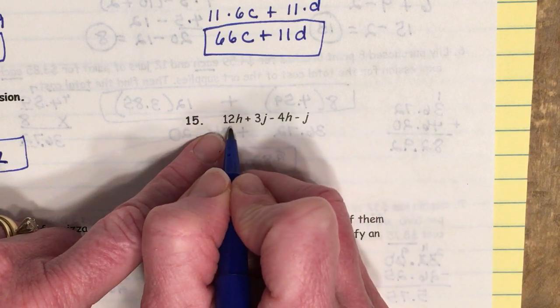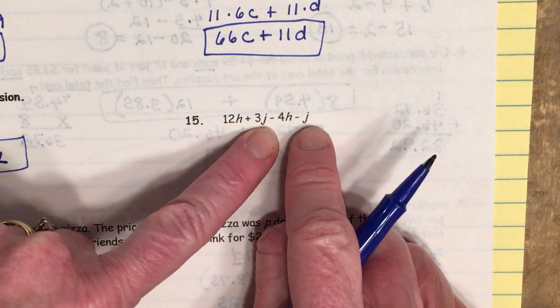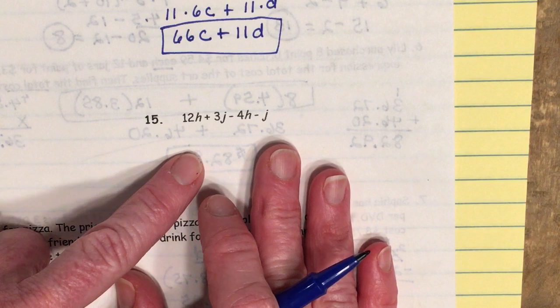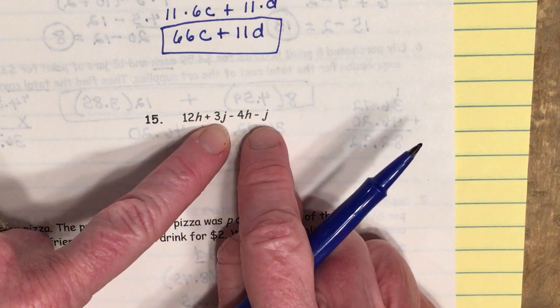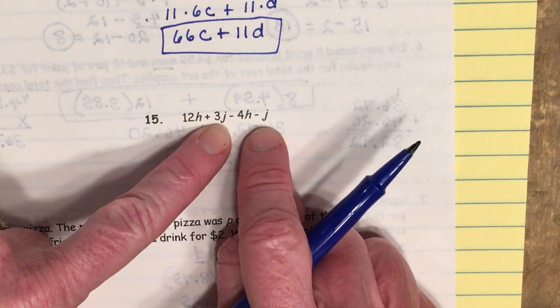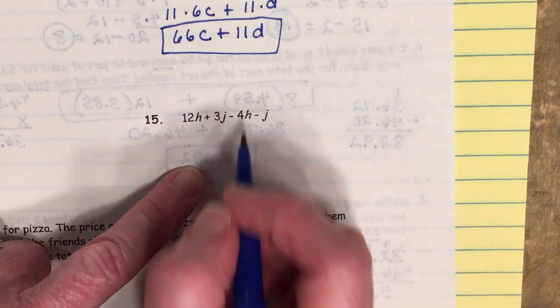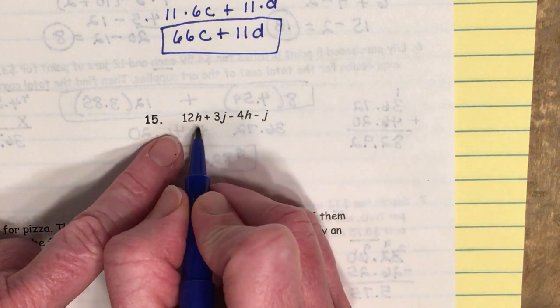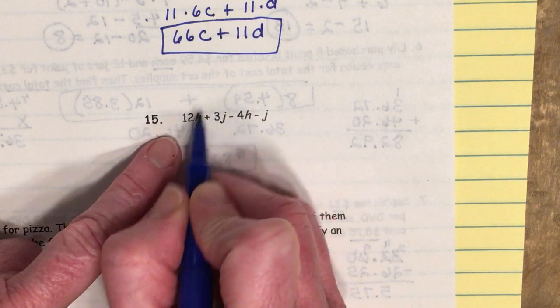All right, so I have two variables. I have h's and I have j's. So I can combine the h's, the horses, and I can combine the j's, the jaguars, right? But I can't combine the horses with the jaguars. This is sometimes tricky because a lot of people just assume they're going to add everything together.